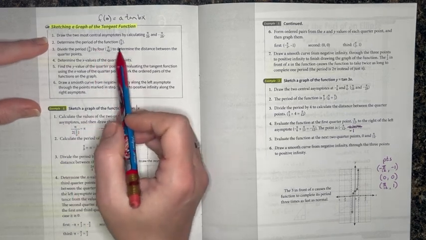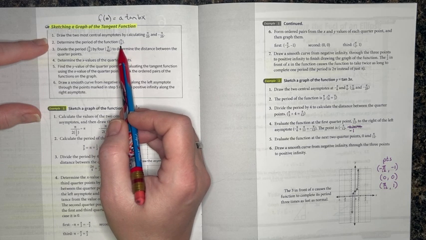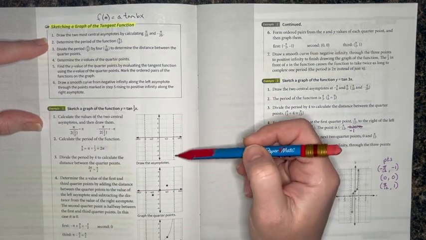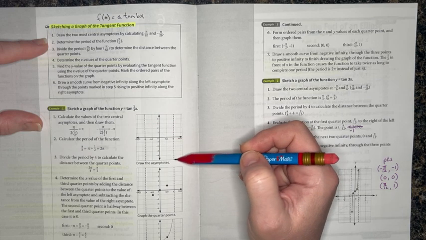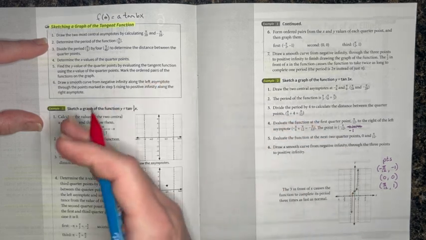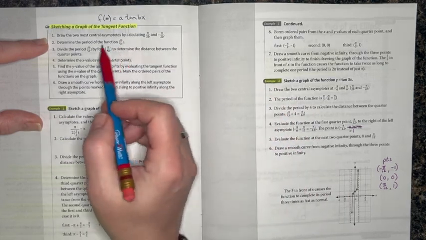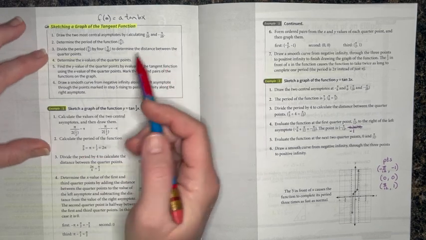Then you're going to determine the period of the function. The period of the function is pi over b. Now, because I've asked you to give me just one full tangent line between a set of asymptotes, the period isn't really going to be expressed on here, but I do want to see it noted in your work, okay?